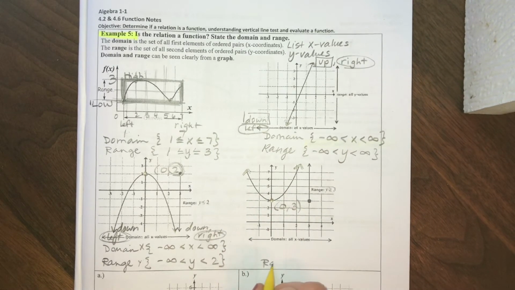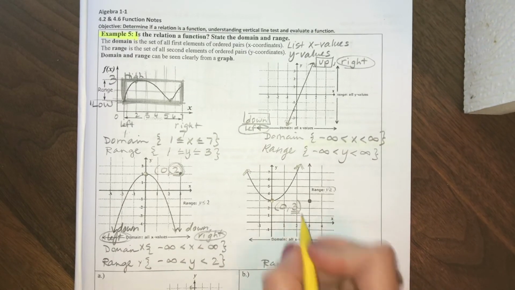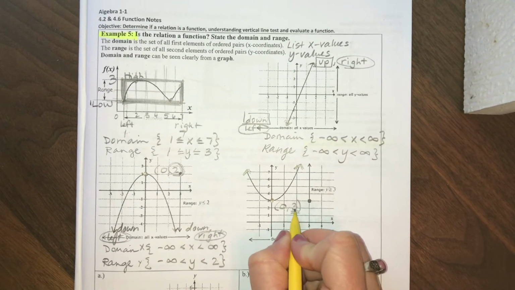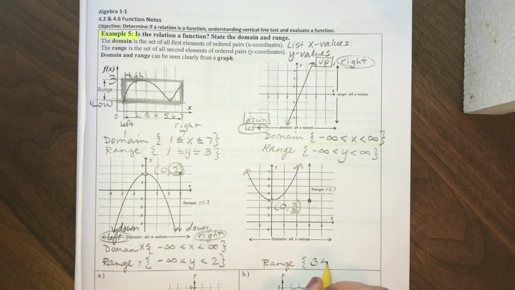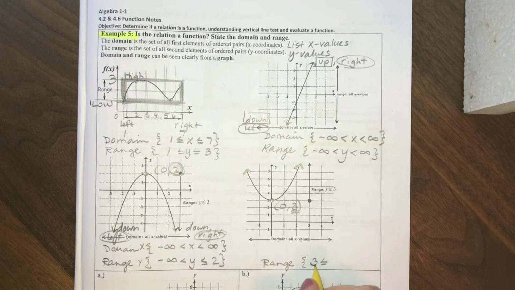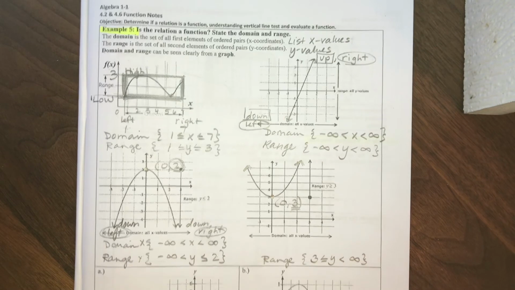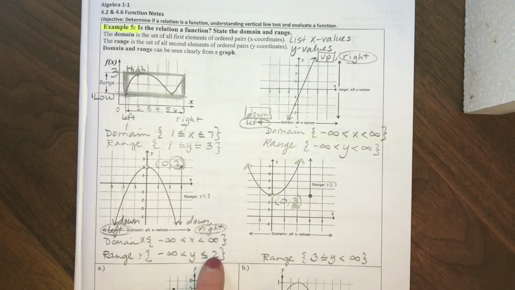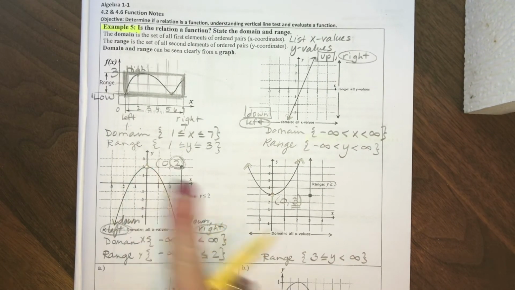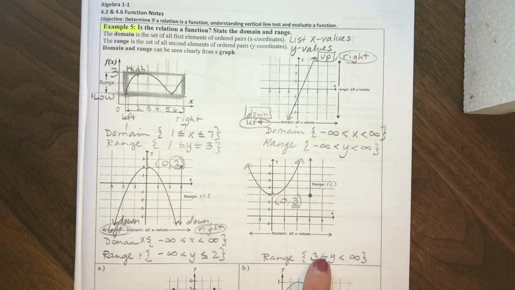So for my range, the lowest y value, because that's what this y is here, a 3, the lowest it reaches is a 3, also equal to here, because we do have that point. So equal to 3 is the lowest, and then up, up, up forever, so I'm going to put infinity. Notice how we do have equality here for the 3, because that is a y value on my graph, so I put equal to here.